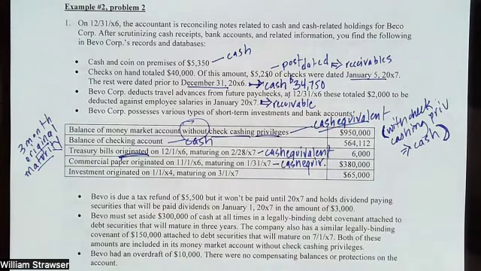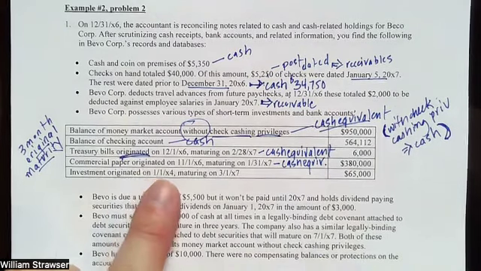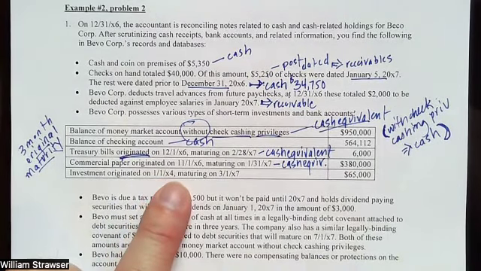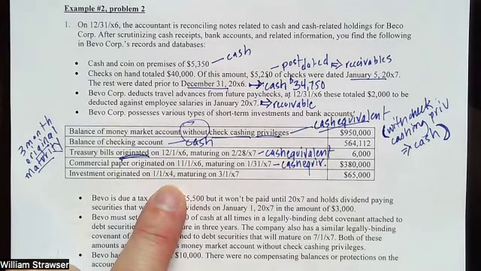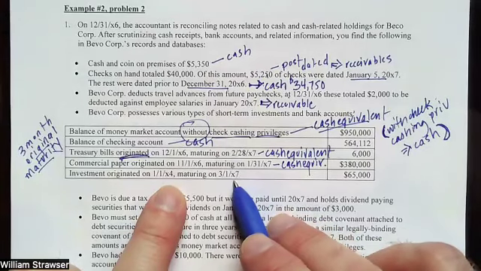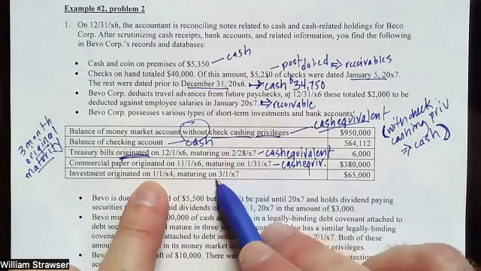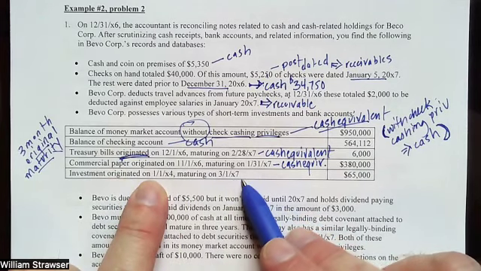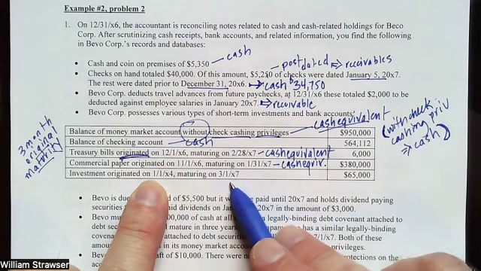Then we have a final one. This investment was entered into January 1st of 20x4. So that was quite some time ago. In our problem, we're about 3 years into it. It will mature within 3 months, but it doesn't matter that it's going to mature within 3 months because the original maturity was years in the making, right? It actually has an original maturity of 3 years and a month.